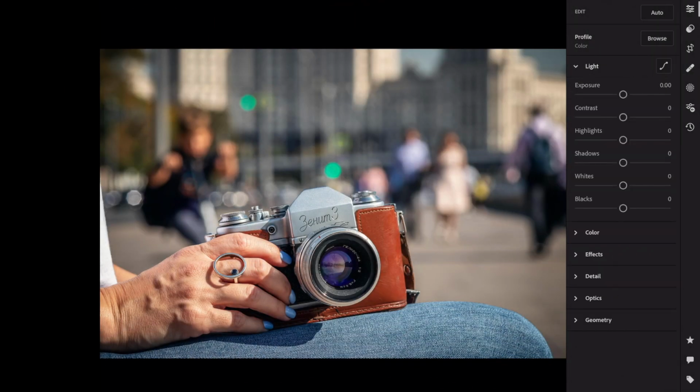Let's begin. Open the light section. Exposure, plus 0.4. Contrast, plus 7. Highlights, minus 2.